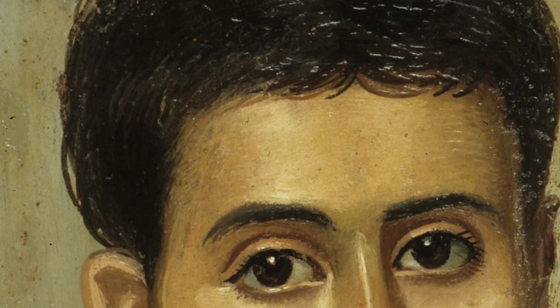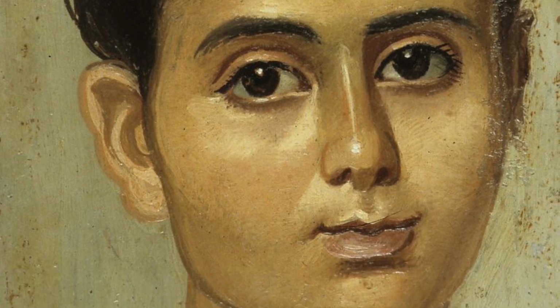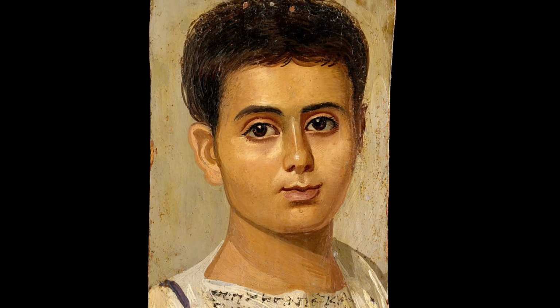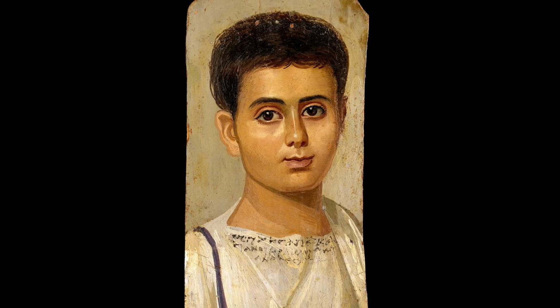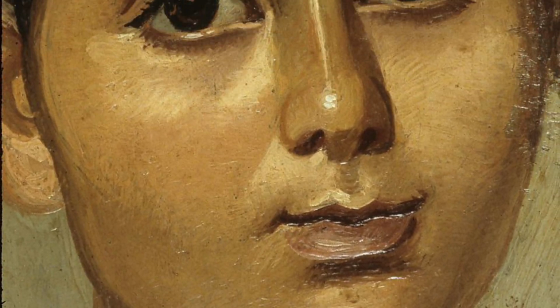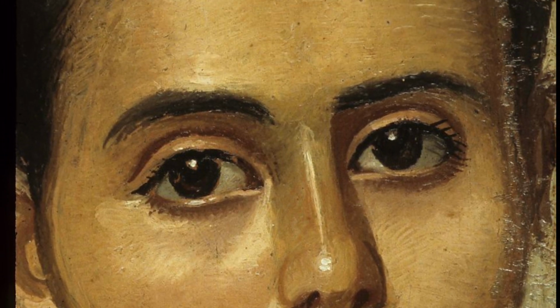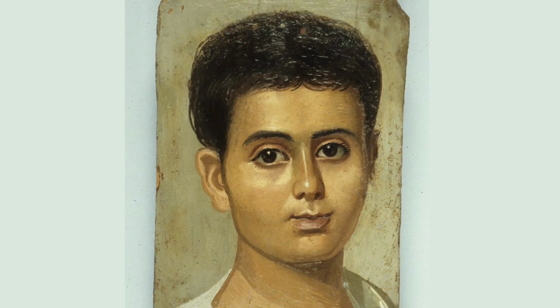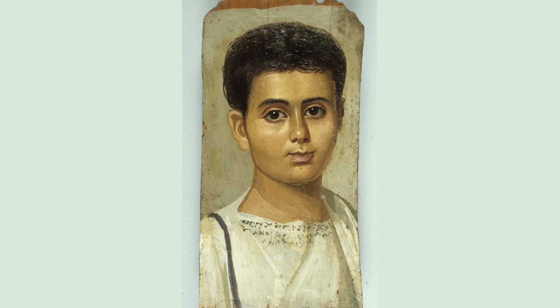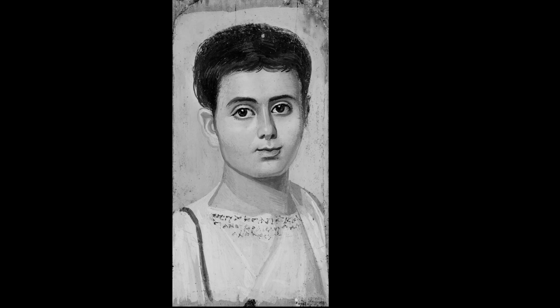Paintings of this type, often called Fayum portraits, though not all of them come from the Fayum oasis, are typical products of the multicultural, multi-ethnic society of Roman Egypt. Most of them are painted in the elaborate encaustic technique, in which pigments were mixed with hot or cold beeswax and other ingredients, such as egg, resin, and linseed oil.